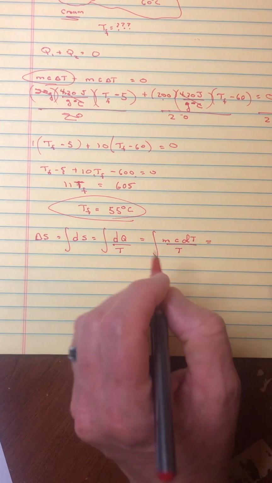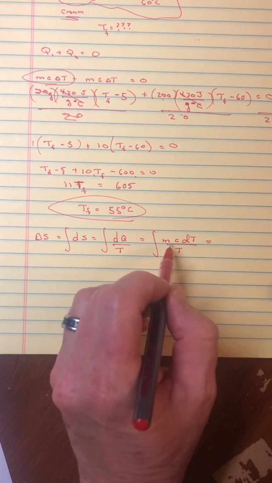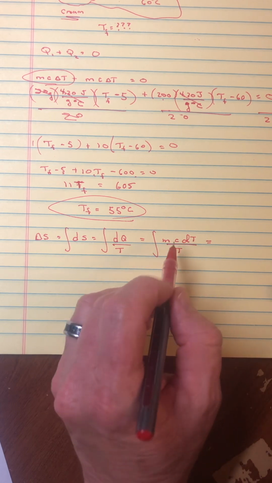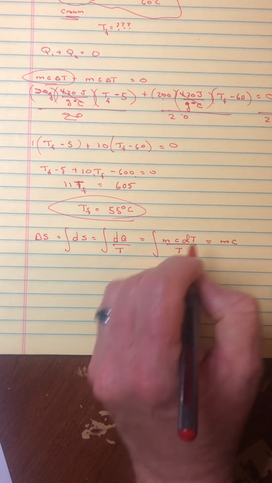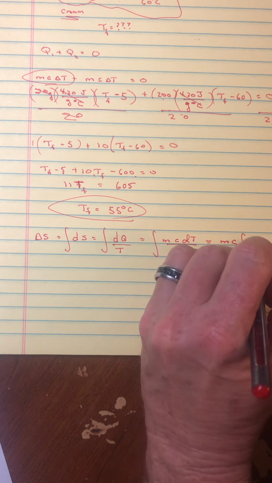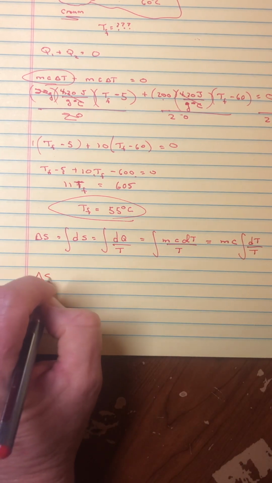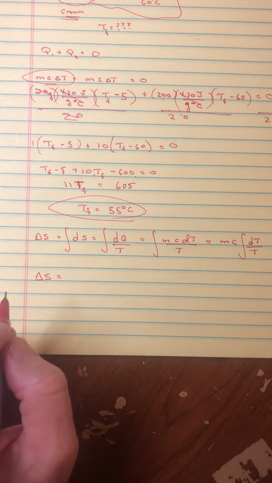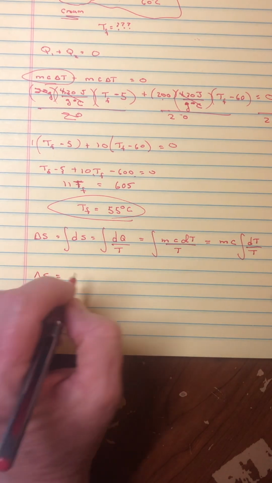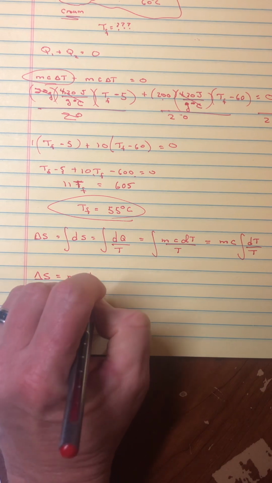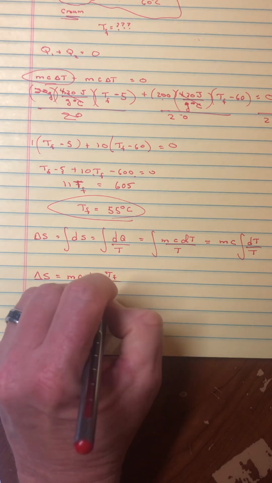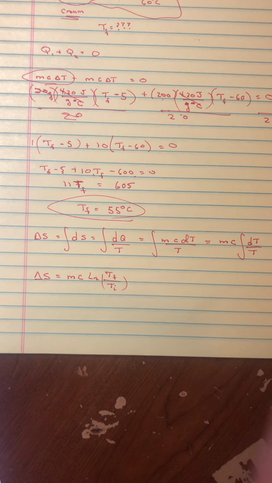And then, of course, if you look at this as being either the cream warming up or the coffee cooling down, the m and the c remain constant, and you just have an integral of T dT, which is saying then that the formula for the change of entropy for something like this, not all cases, but for a case like this, would be this calculation.